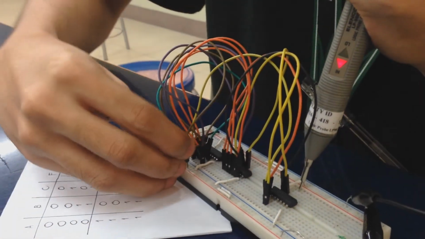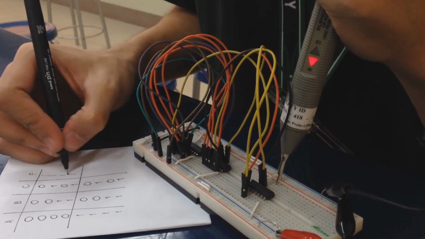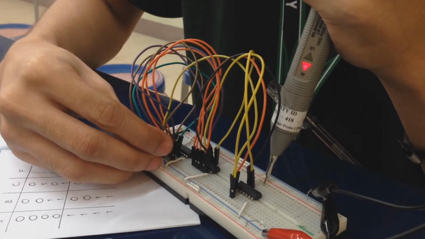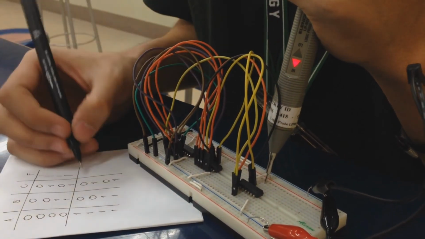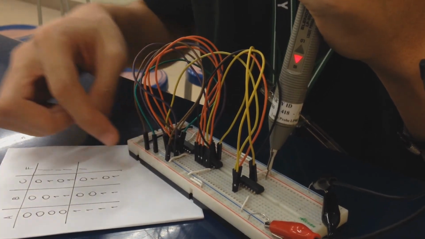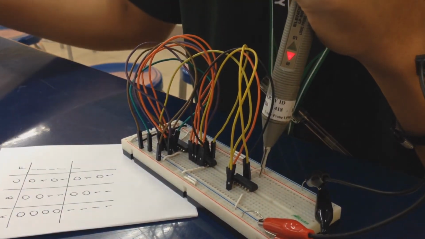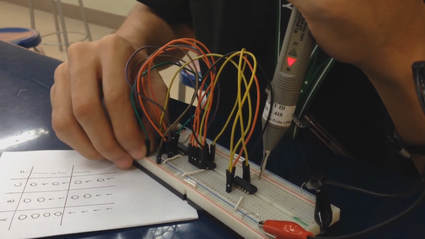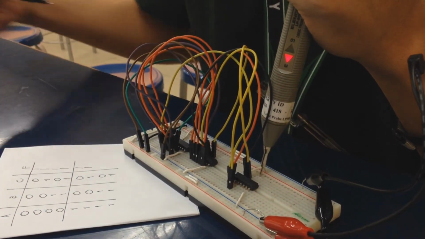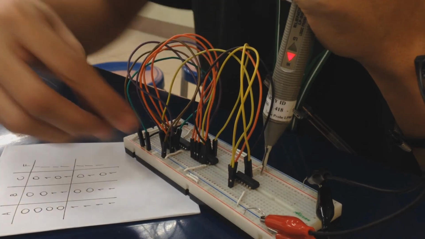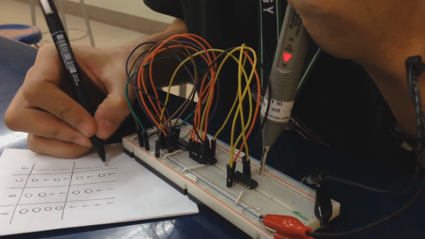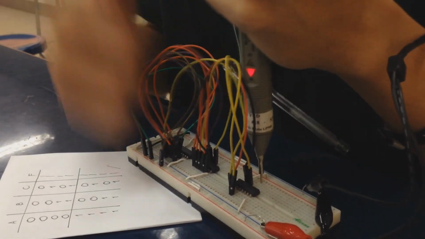Change the input again to 0, 1, 1, and record. Change again to 1, 0, 0, and record is 1. Change the combination again to 1, 0, 1, and record is 1. Lastly, set all the inputs to 1. You get all 1. Thanks for watching.